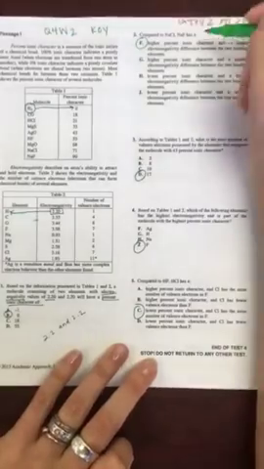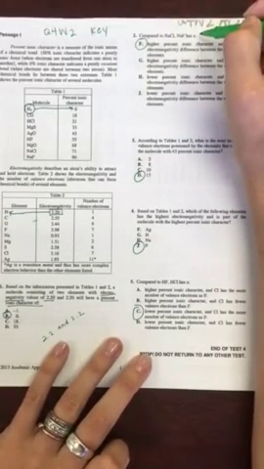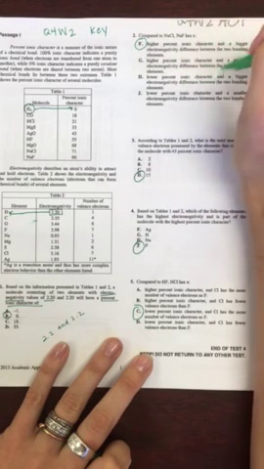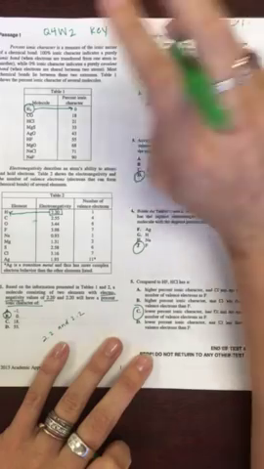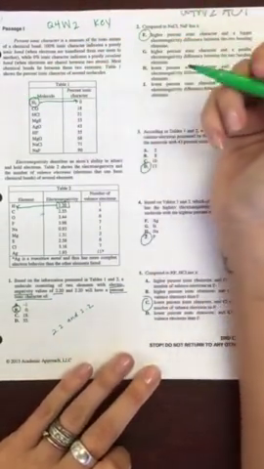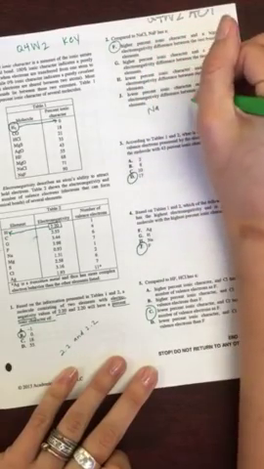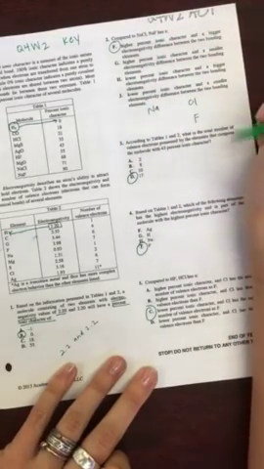Alright, number 2. Compared to NaCl, NaF has higher percent ionic character and a bigger electronegativity difference, and then it's going to say lower for both, and then we'll see. So if you go through the table here, I have Na to look at, and then Cl and F to look at.